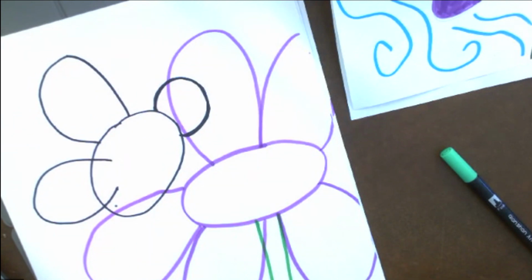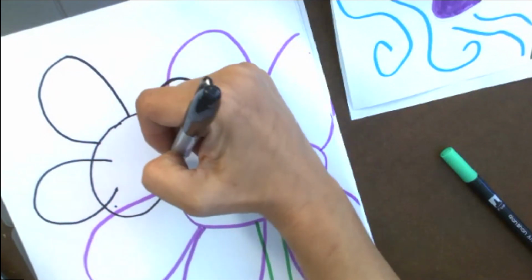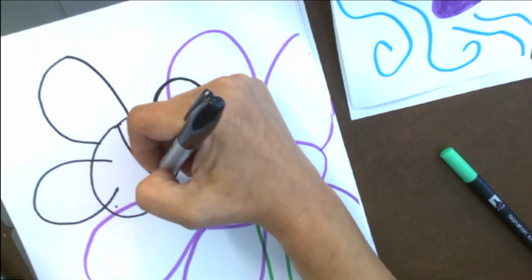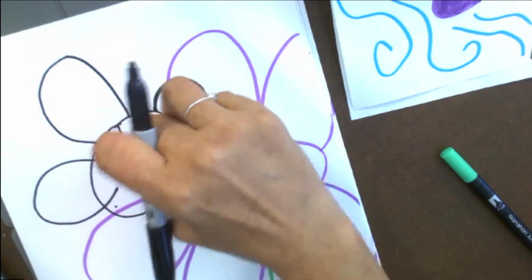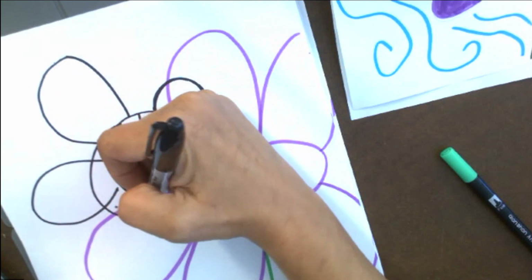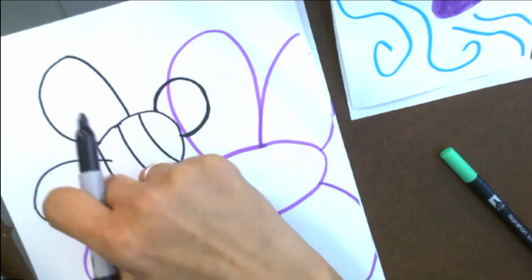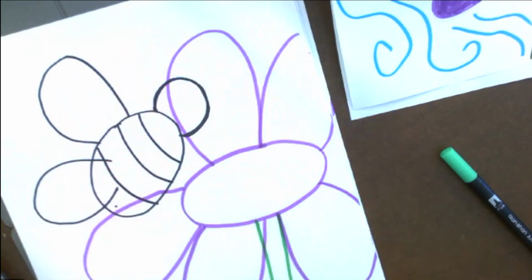So the first thing I might do if I was going to start adding some of my lines, I think I would add the stripes to my bee because that is always, you know, the ones we know for bees. So I've got, this will be black, yellow, and then this one I can draw another line. This will be black, and then maybe this part will be yellow. So my bee's got the stripes.